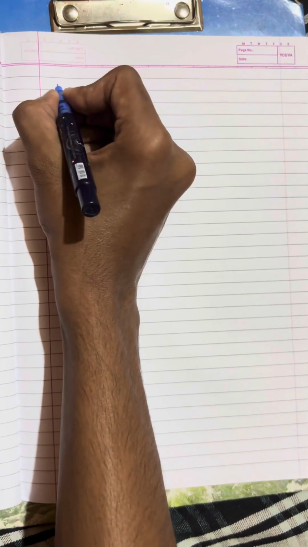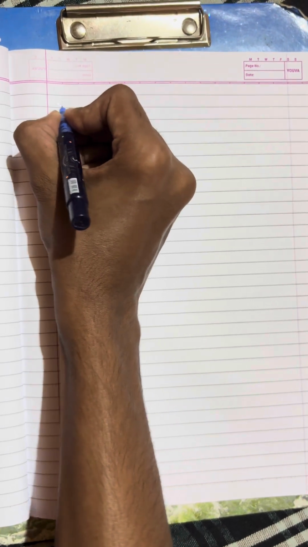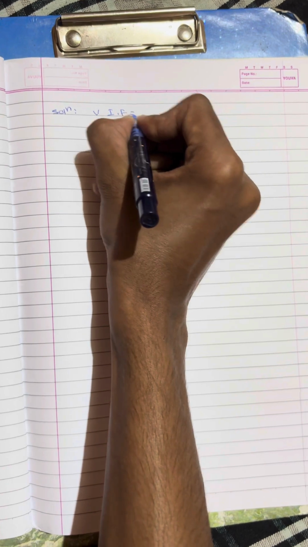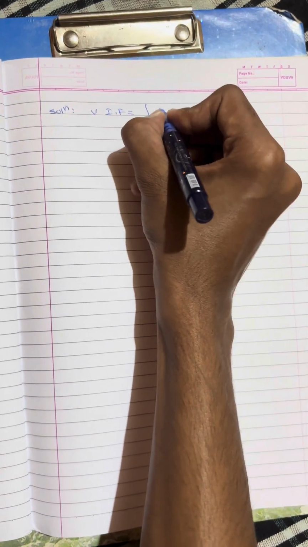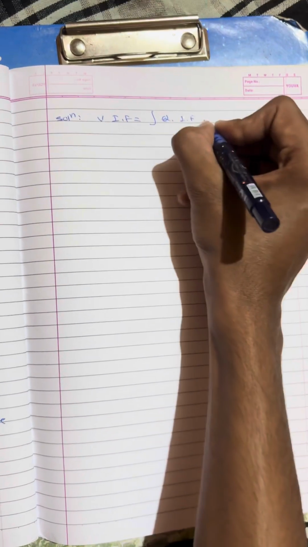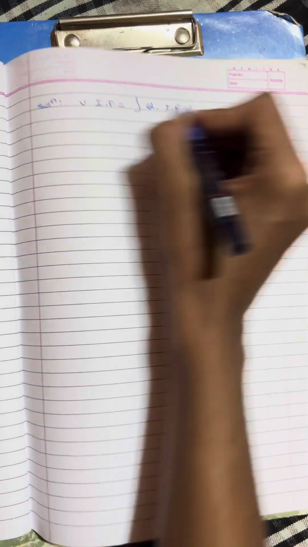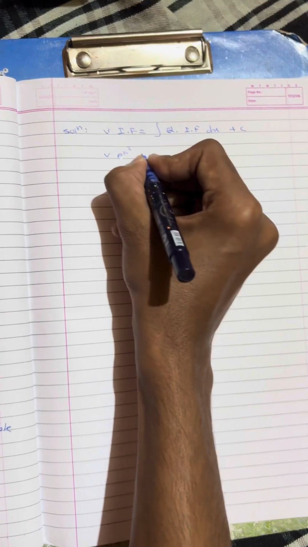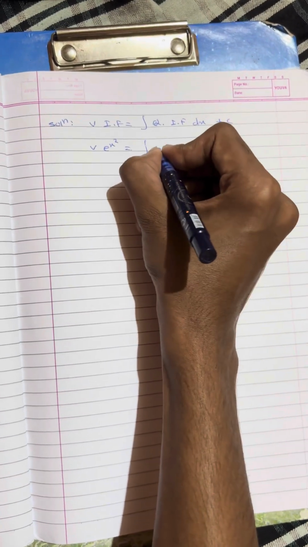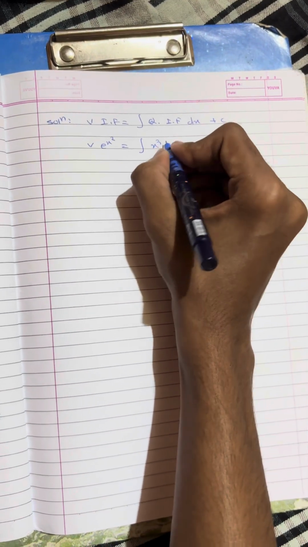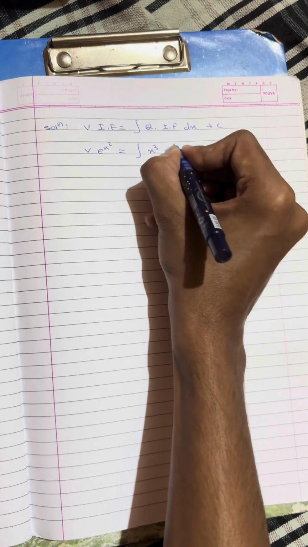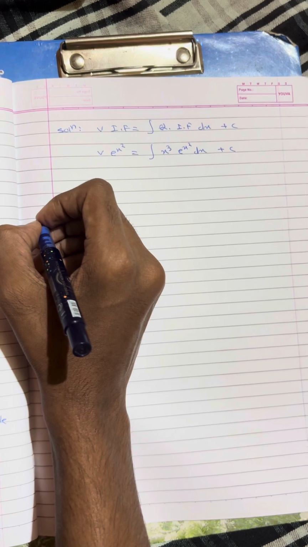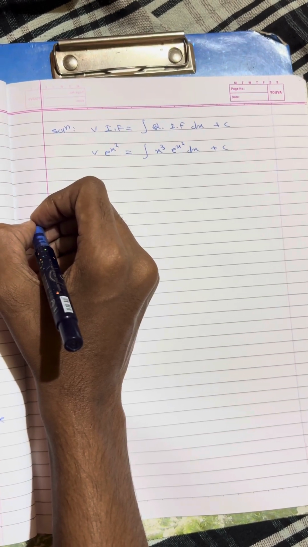We all know the solution of the differential equation is v into integrating factor equal to integral of q into integrating factor dx plus c. So let's put the values: e to the power x square, q that is x cube, integrating factor e raised to x square dx plus c. So here we have to put one substitution.